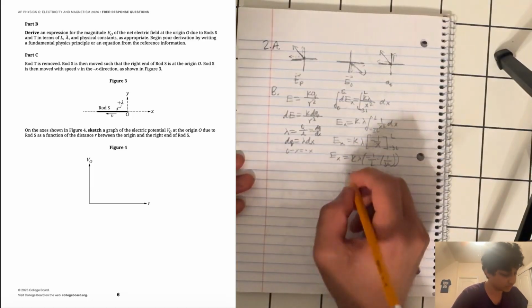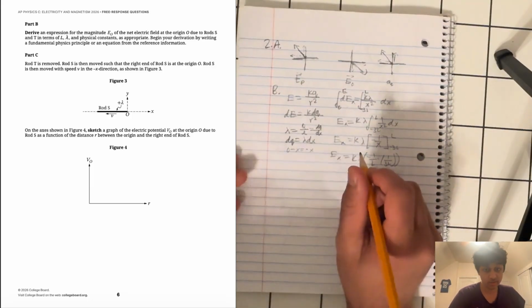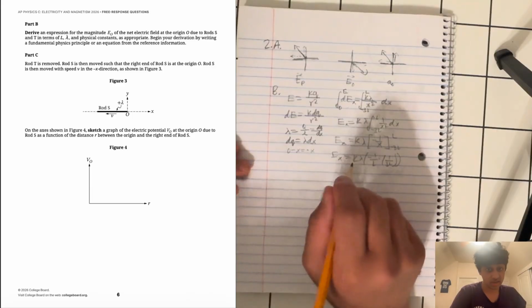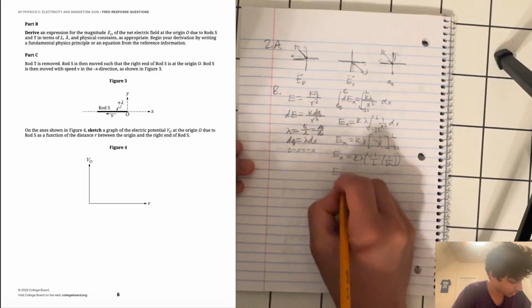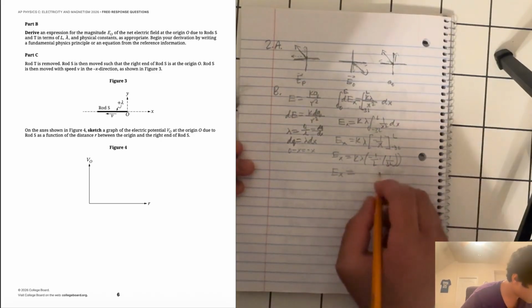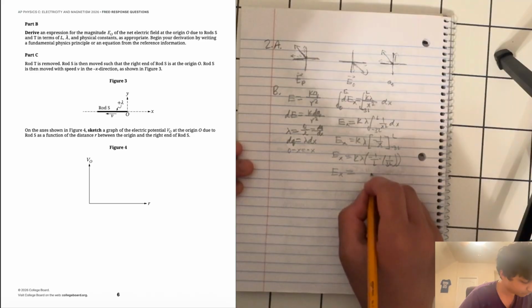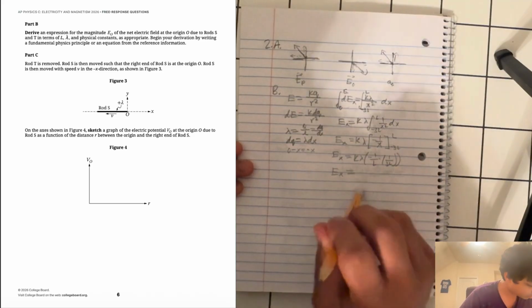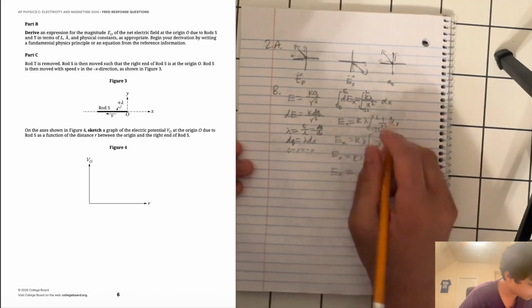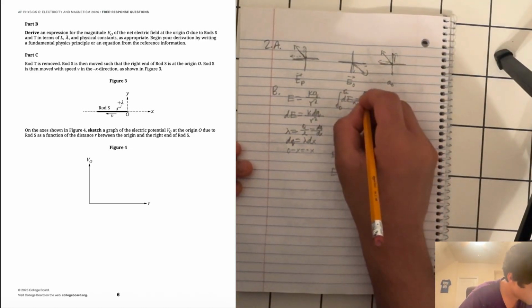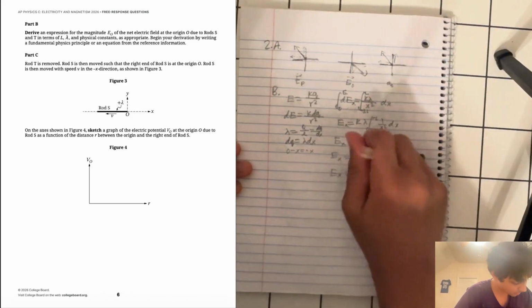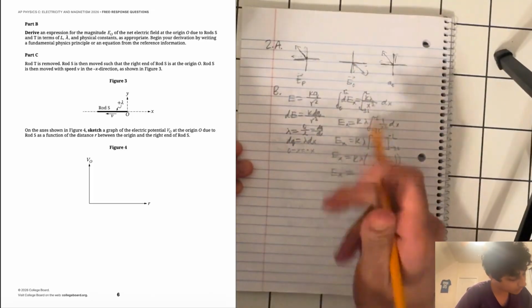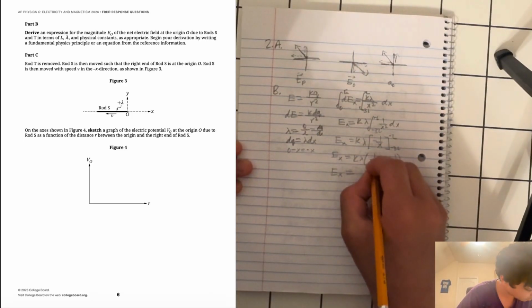So sorry, this should be minus 3L to minus L over here. So this should actually be 1 over L, sorry about that.